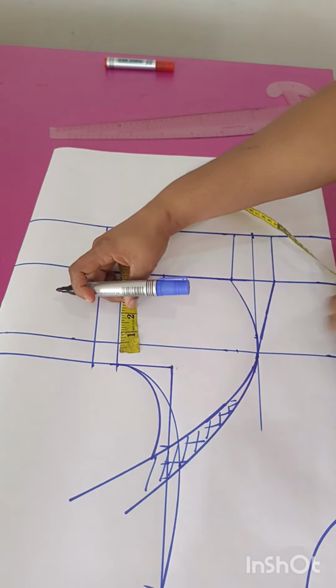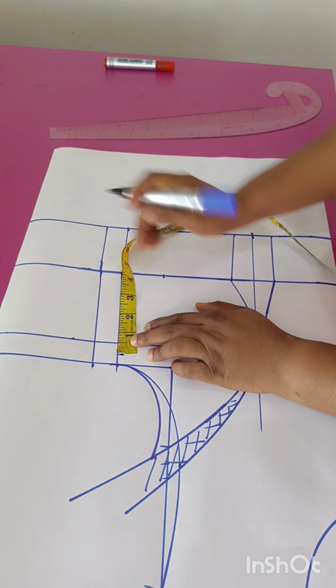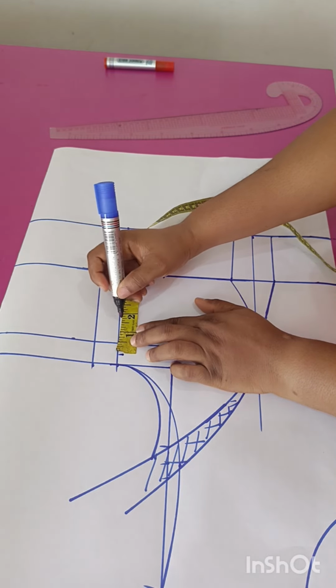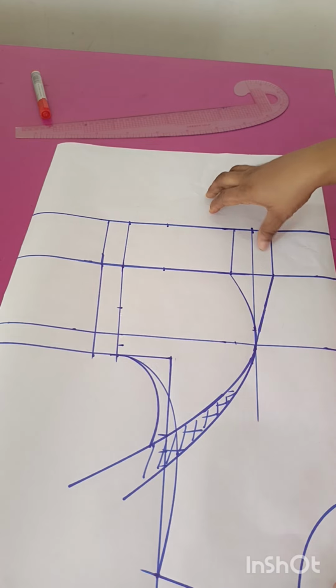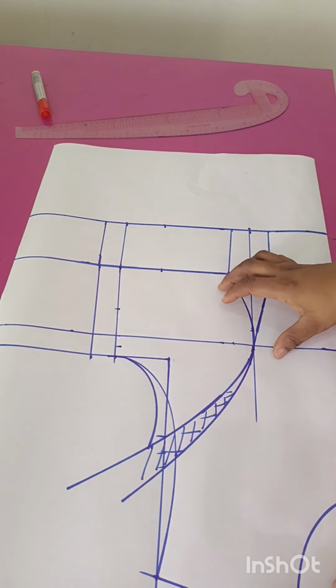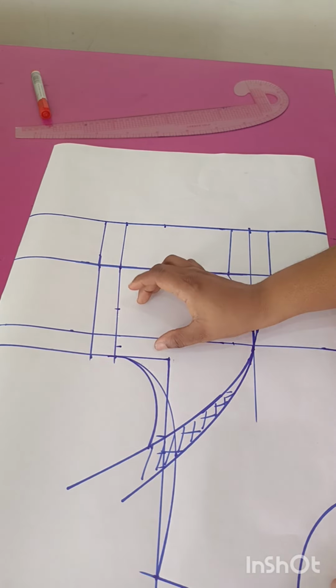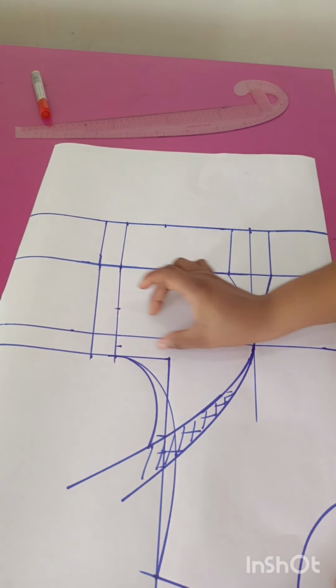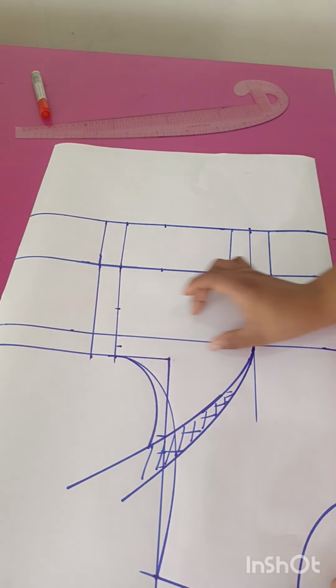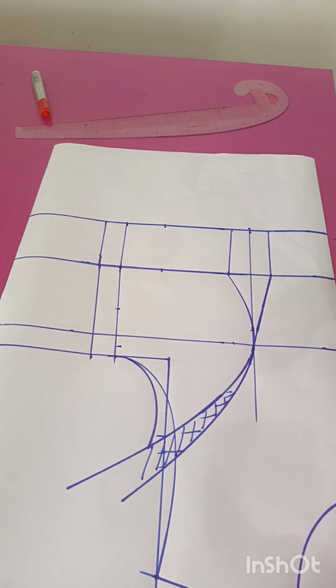Then you're going to go from here. I will mark 1/2 inch up and 1.5 down. Let me go over that again. This is a princess dart, and we are going to remove a bust dart or a side dart, some people call it French dart. We are going to remove a dart of 2 inches here. The purpose of it is to create room for the breast to fit in.